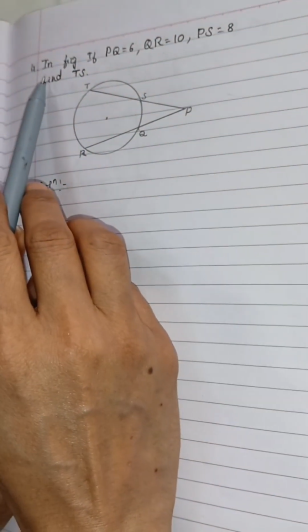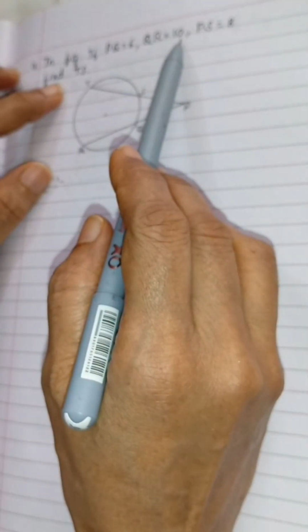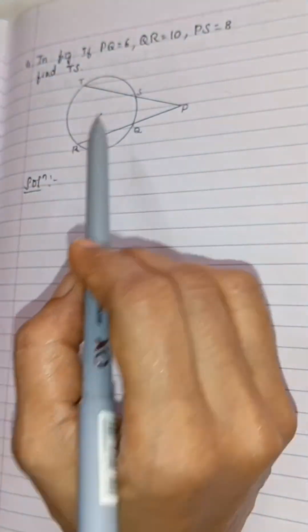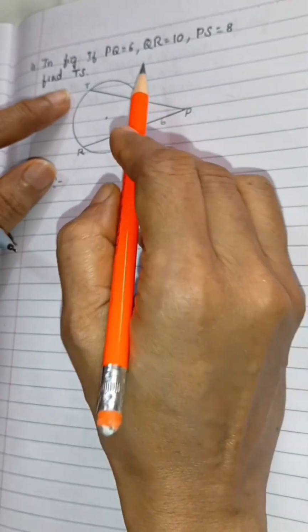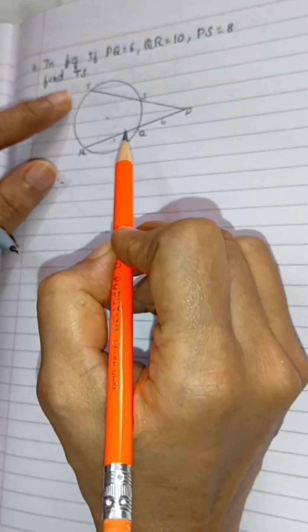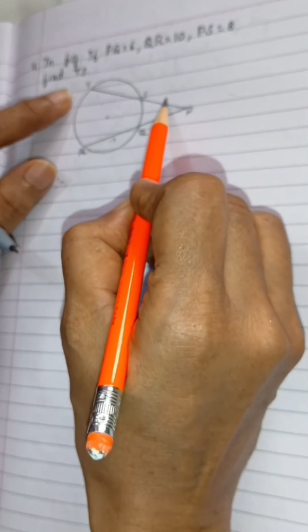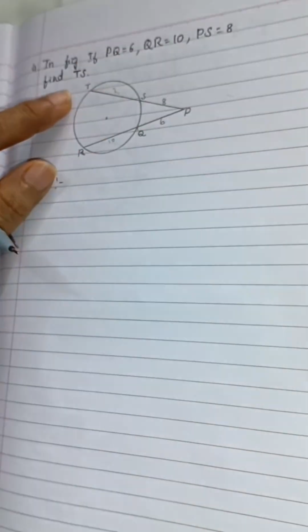The fourth one. In this figure, PQ is 6, QR is 10, PS is 8. Find TS. That we have to find out.